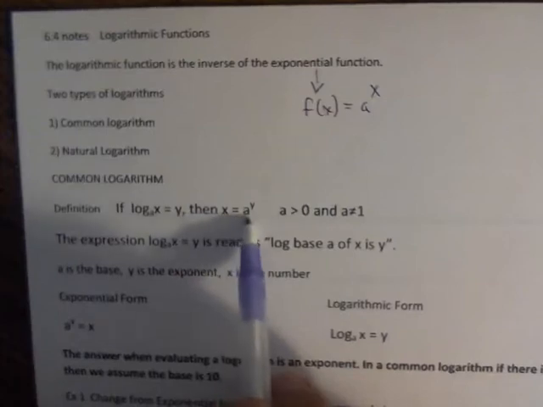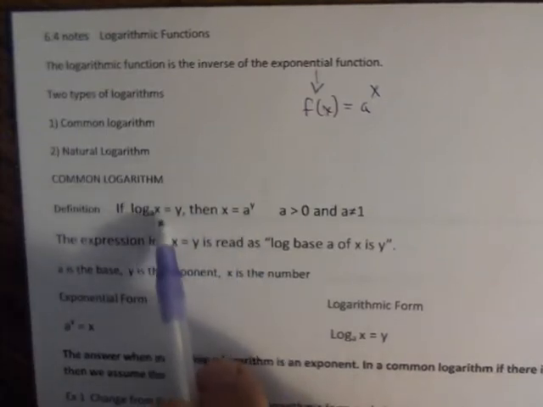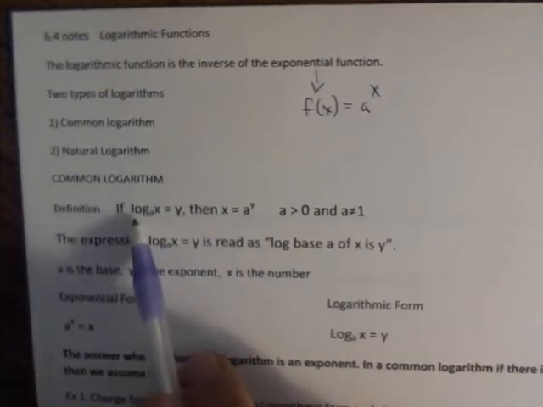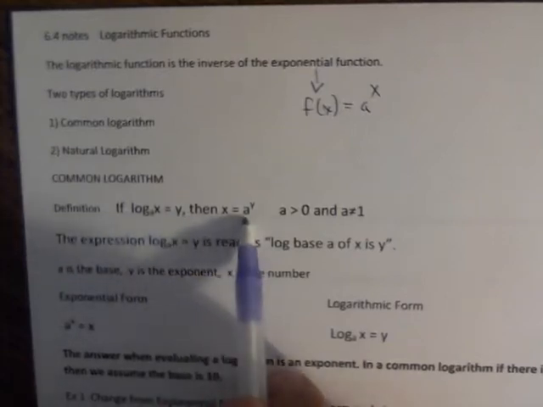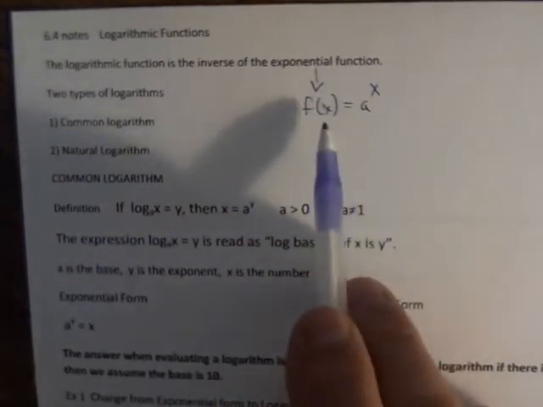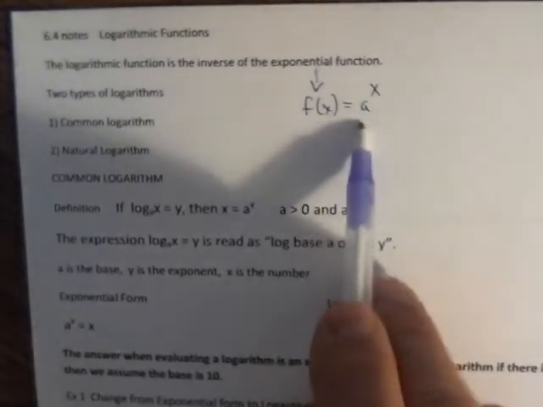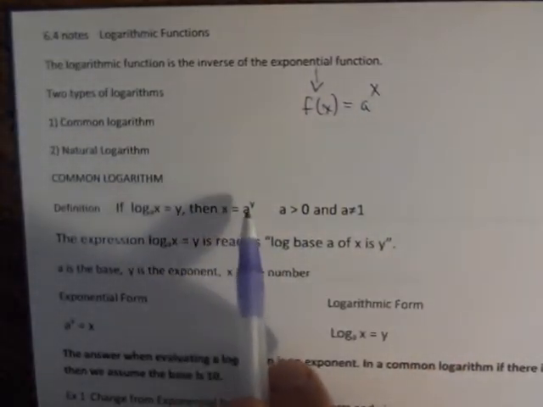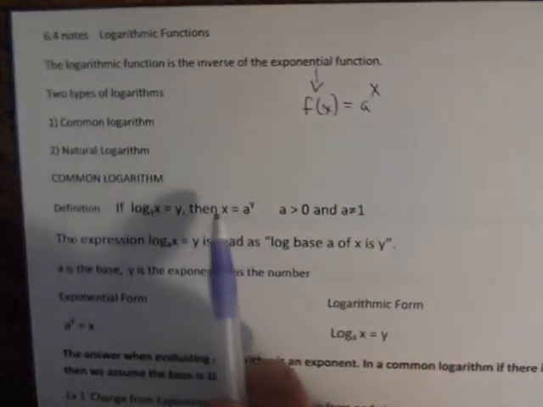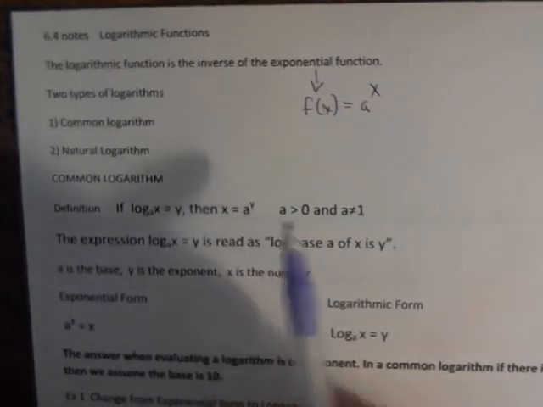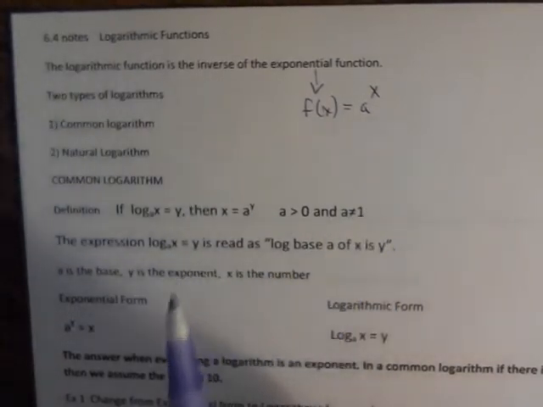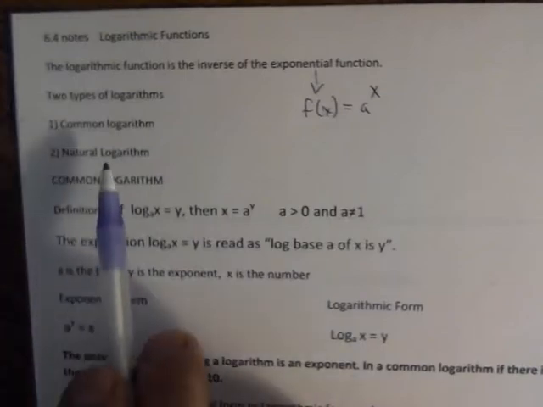And I'm doing this to help you understand how to transition from a logarithm to the exponential form. So even though the exponential function looks like this, we can still identify a, x, and y just writing it in a different form.